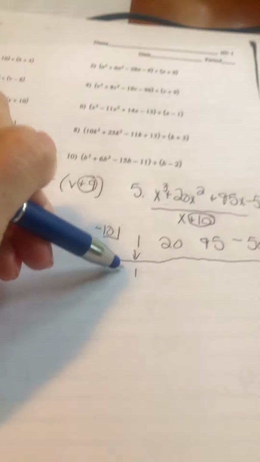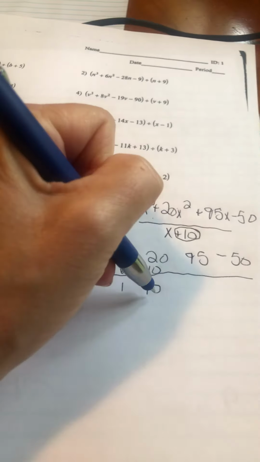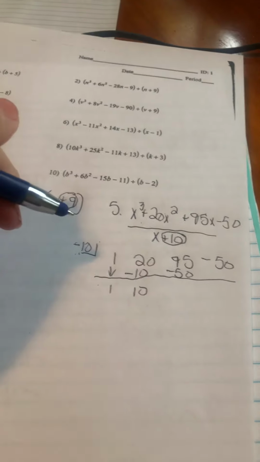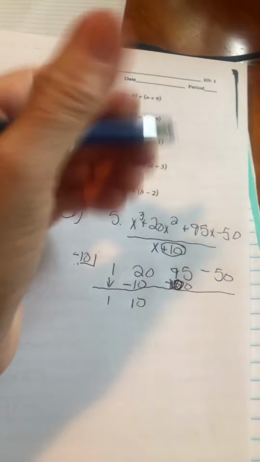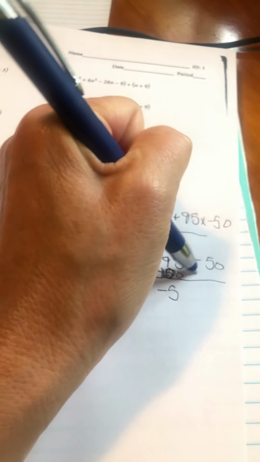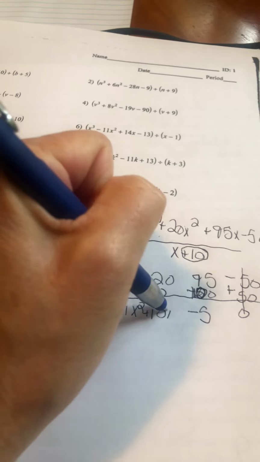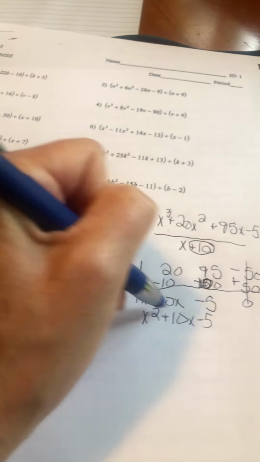Okay, so negative 10 times 1 is negative 10. And now we're going to bring down 10. And negative 10 times 10 is equal to negative 50. Oh, no, sorry, negative 100. I had 50 on the brain. Negative 100, so we're going to bring down a negative 5. And lastly, negative 10 times negative 5 is positive 50, so that zeroes out. Drop your power, which would be x squared plus 10x minus 5. So x squared plus 10x minus 5 would be our solution.